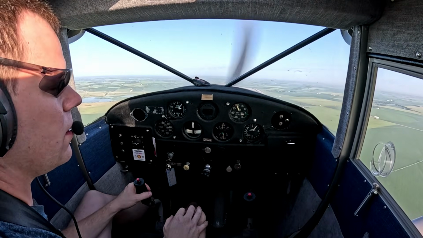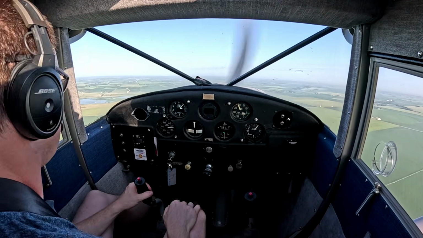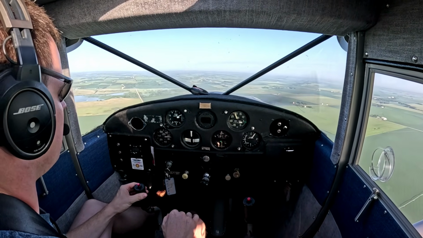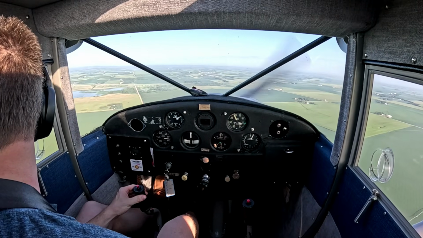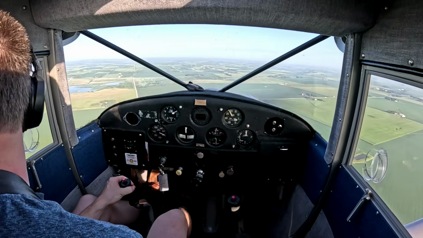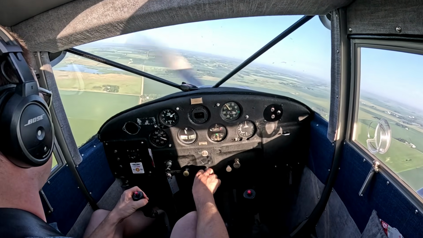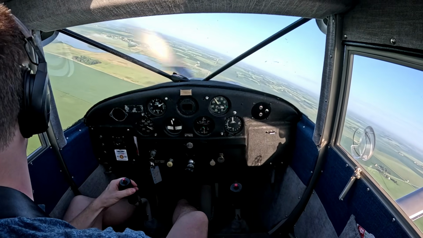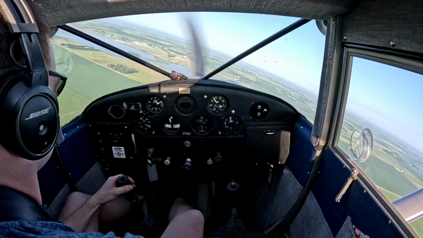Without having to look at the heading indicator or the compass. Okay, now she's climbing good this morning, and we're already at pattern altitude, so I'm going to go ahead and level off. Okay, and pick up the left wing, clear left, turn left, into the downwind. Wahoo traffic, Luscombe 903, left downwind, runway 20 Wahoo.